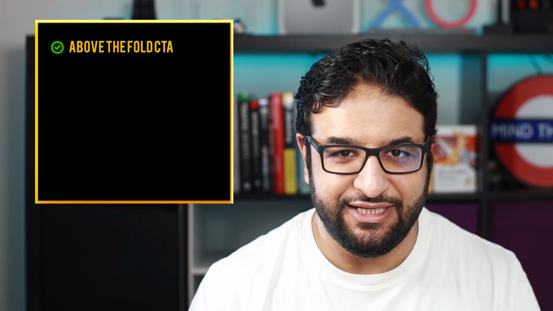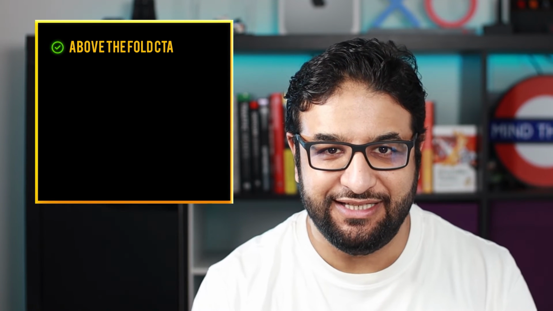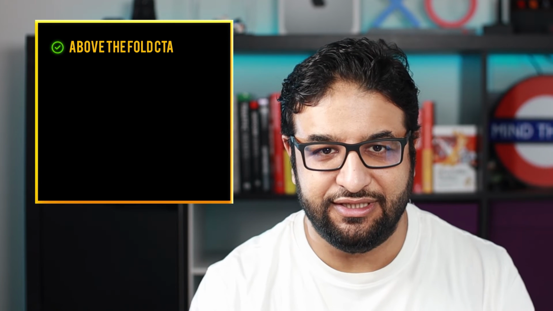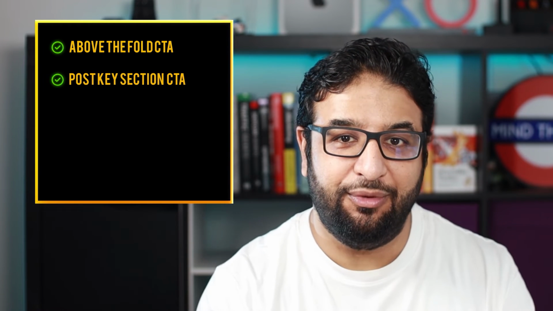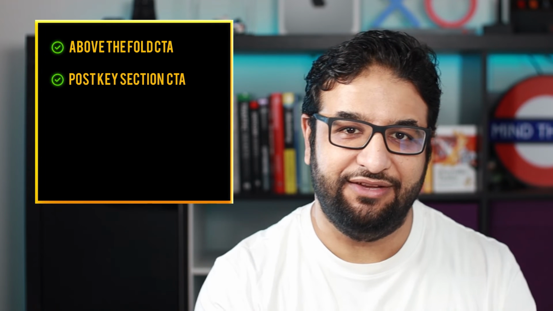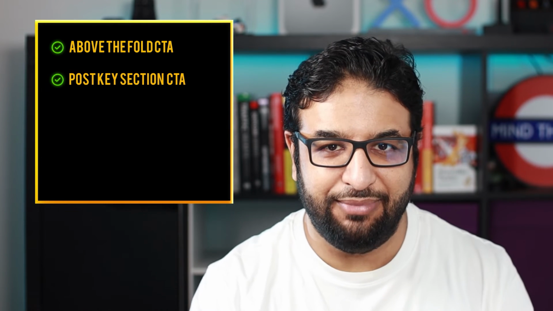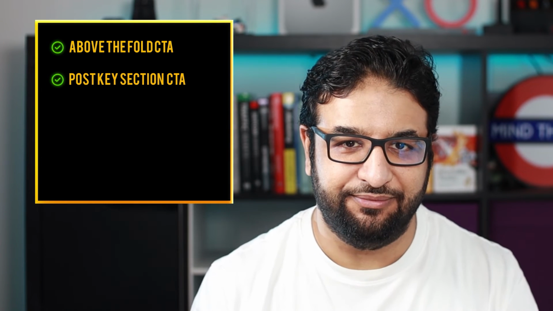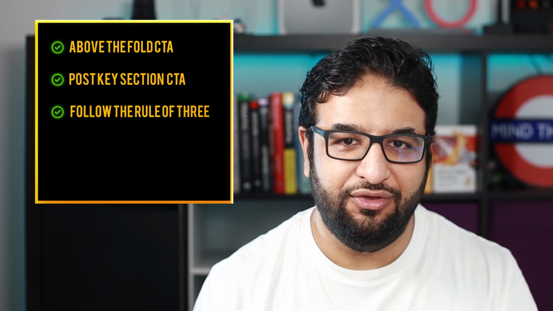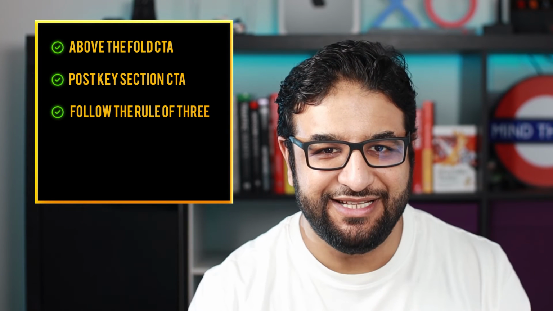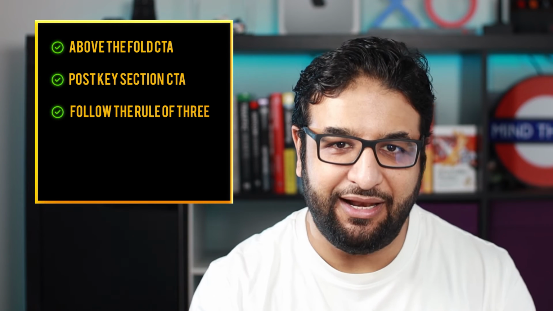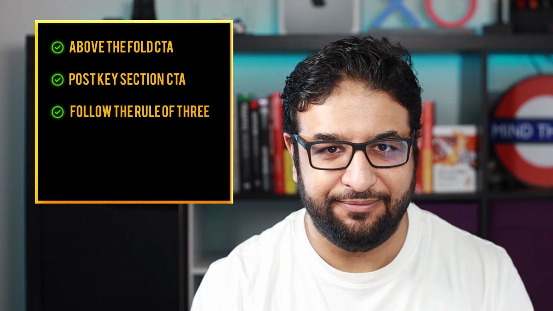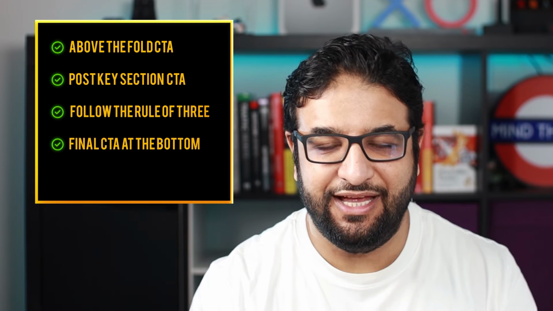First one, above the fold CTA. Make sure to place a compelling CTA in the above the fold section to immediately catch the visitor's attention. Second, post key section CTAs. Incorporate CTAs at the end of each significant section to encourage action based on the newly acquired information. Number three, follow the rule of three. Strategically place CTAs at the beginning, middle, and at the end of your page to maintain a balanced approach without overwhelming the visitor.